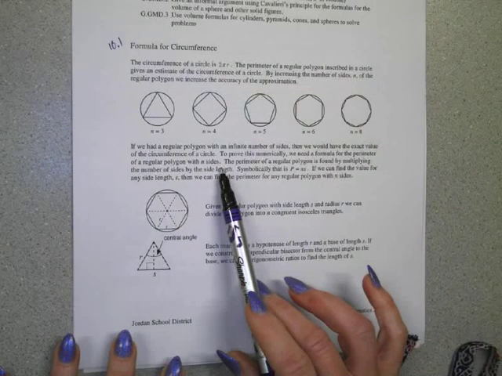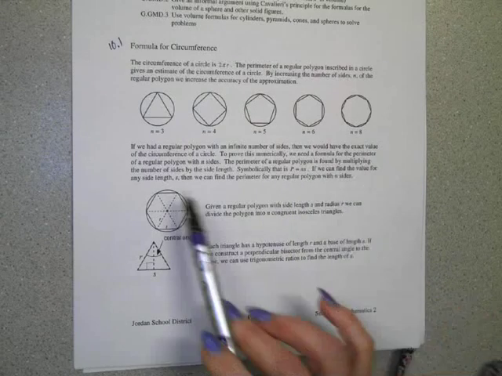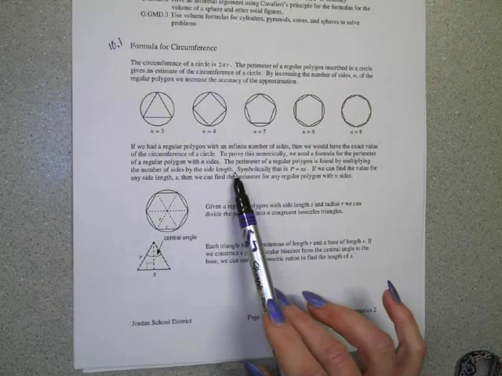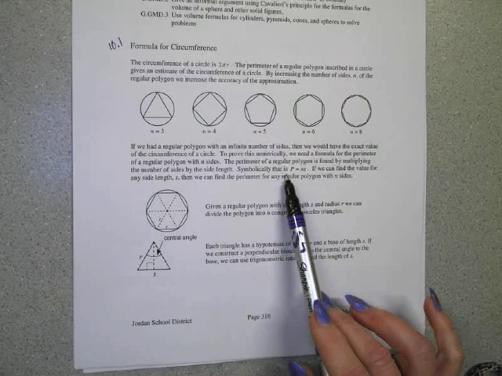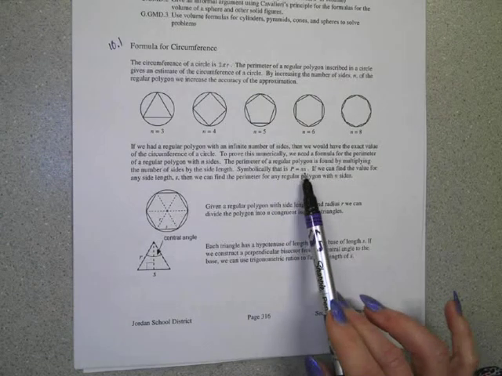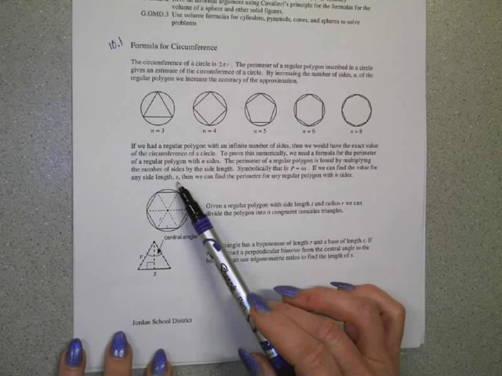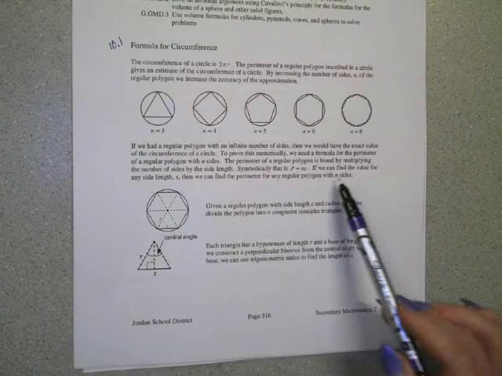So to prove this numerically, we need a formula for perimeter of a regular polygon with n sides. So to do that, the perimeter of a regular polygon is found by multiplying the number of sides by the side length. So if we put that into variables, symbolically we could say that p, the perimeter, is equal to n, the number of sides, times s, the side length. If we can find the value of any side length s, then we can find the perimeter with n sides.